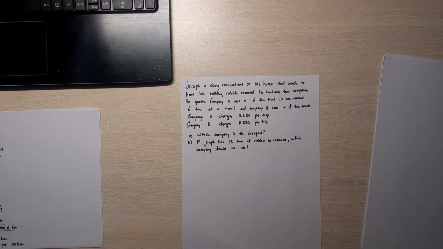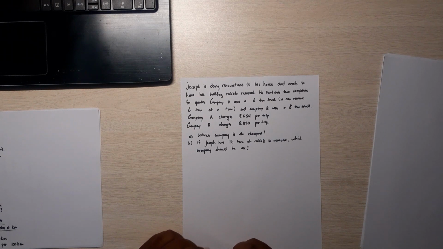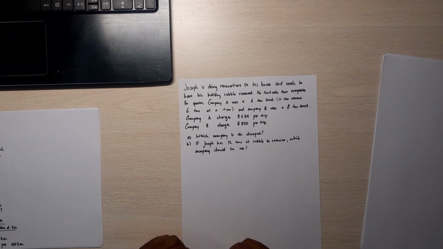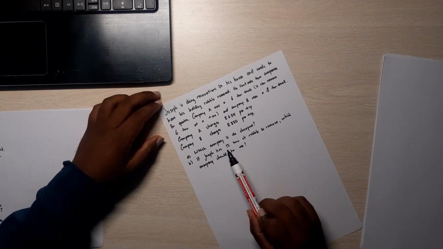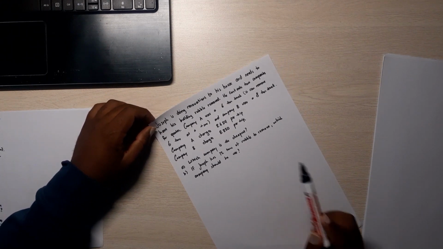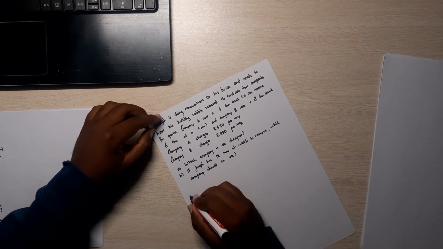Joseph is doing renovations to his house, and he needs to have his building rubble removed. He contacts two companies for quotes. Company A uses a 6-ton truck. This means it can take out 6 tons per trip, right? And company B uses an 8-ton truck. Company A charges 654 per trip, and company B charges 850 per trip, right? A, which company is the cheapest? And B, if Joseph has 12 tons of rubble to remove, which company should he use, right?